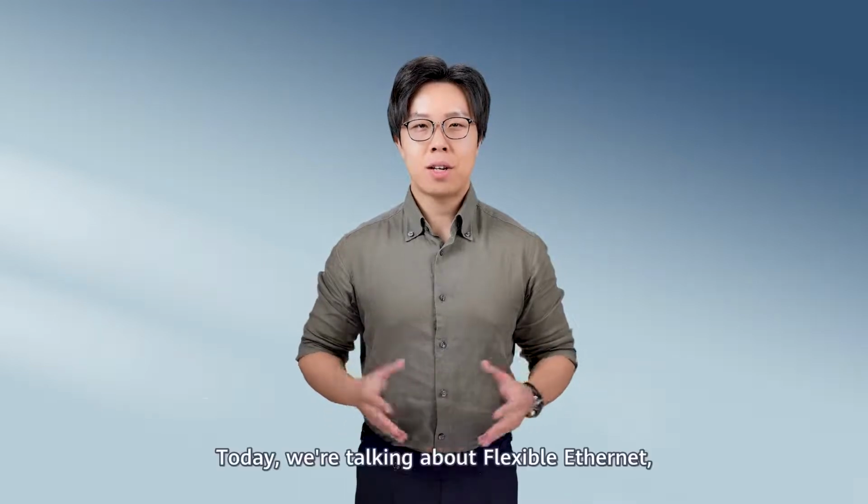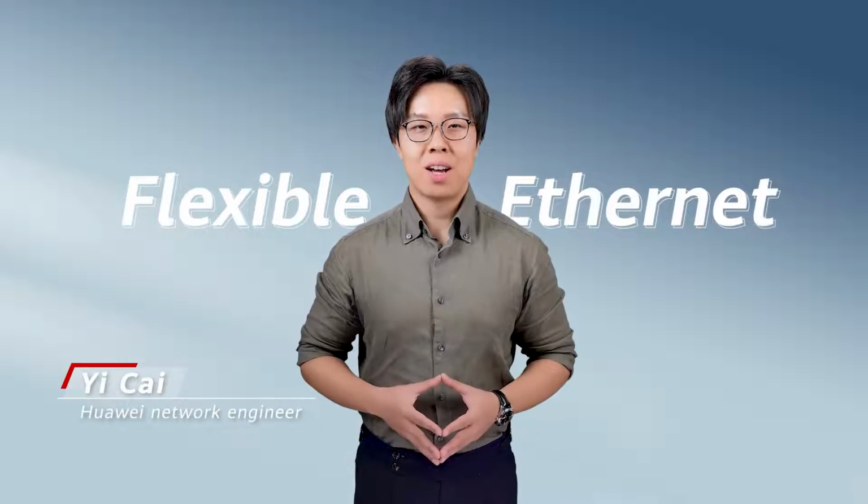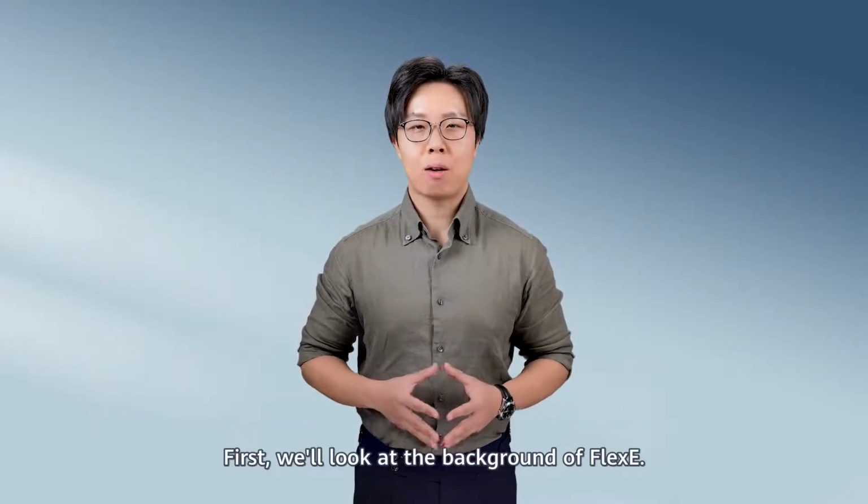Hello everyone, today we're talking about Flexible Ethernet, or FlexE for short. First, we'll look at the background of FlexE.